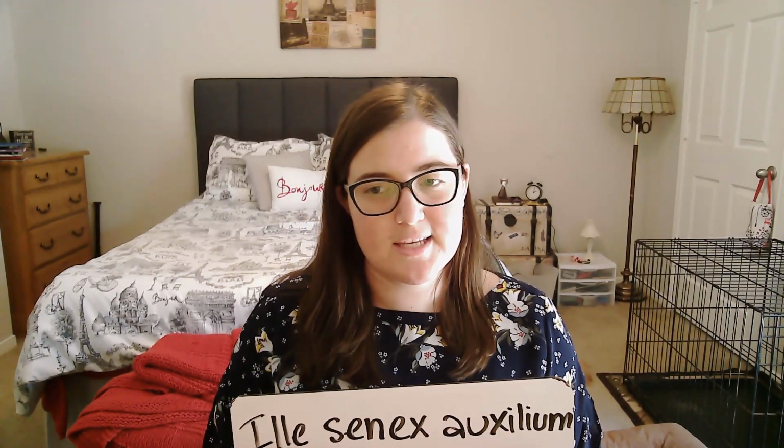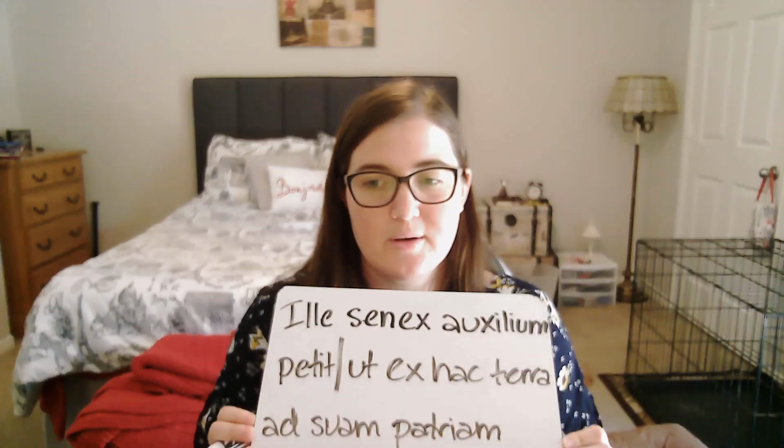Now we're determining which type of subjunctive this is. We have a very handy clue already, the ut that I just divided our sentence at. Since we have an ut in our sentence, that makes this automatically a purpose clause. Okay, so we've determined that.